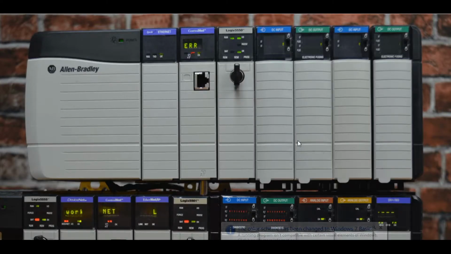The PLC. This is a modern PLC. This is what they look like now. But man, PLCs are pretty new. They haven't been around that long, maybe 30 years or so. And what they were for was to replace relay logic.